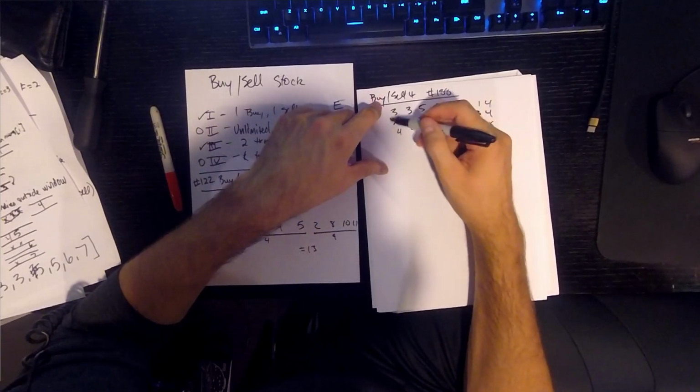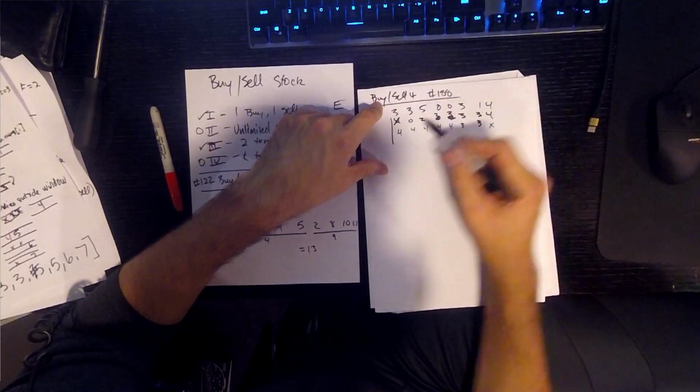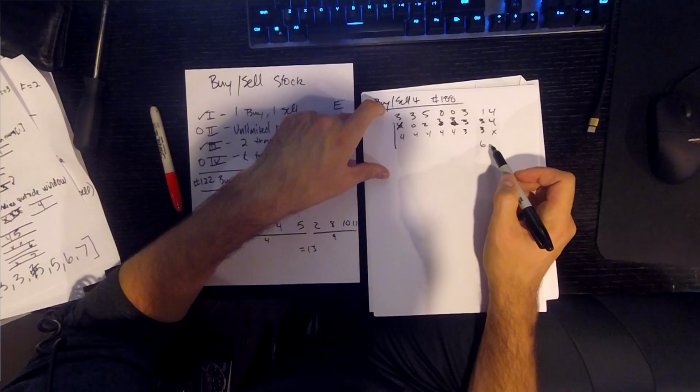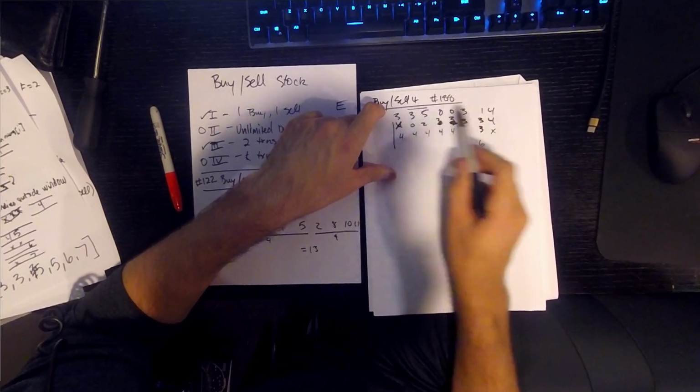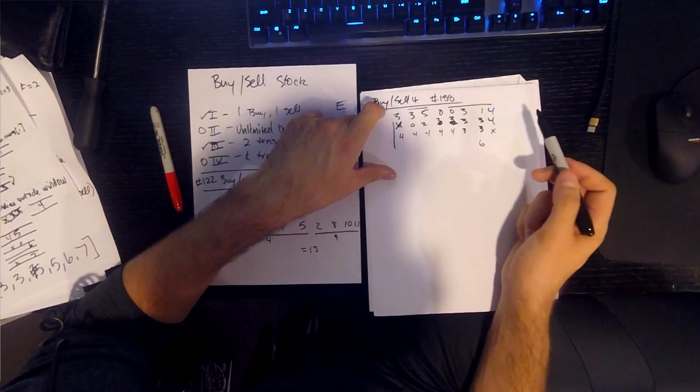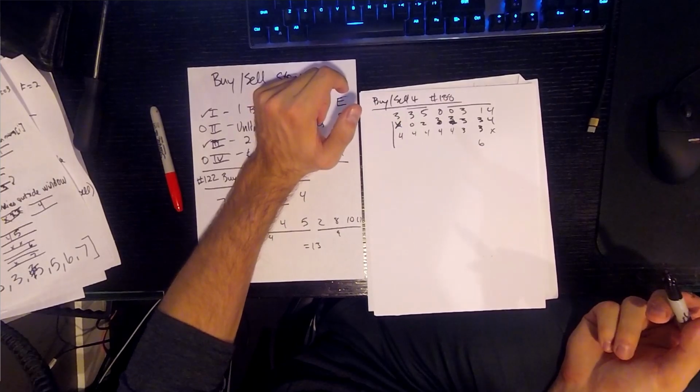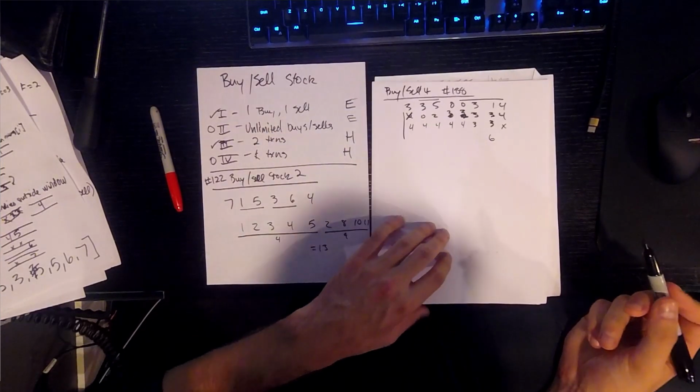And then if we add all these up, we just have to find the max. So it looks like it's 6, which would correspond to a 3, 5 buy and a 0, 4 buy sell. So that's how we did that one. And we're going to be using a similar approach for unlimited buy sells.